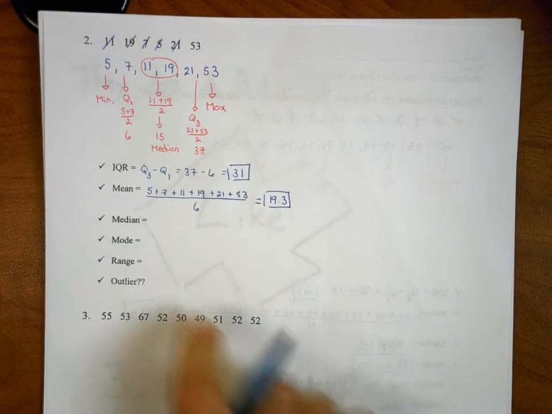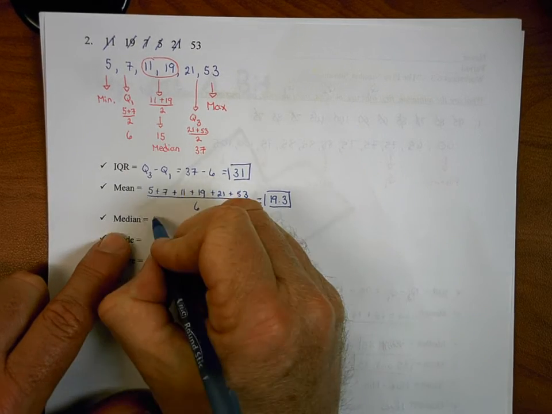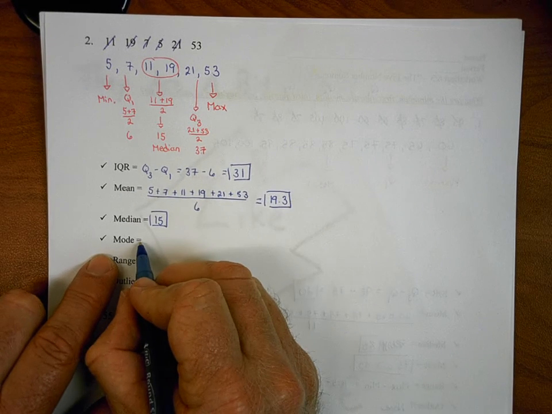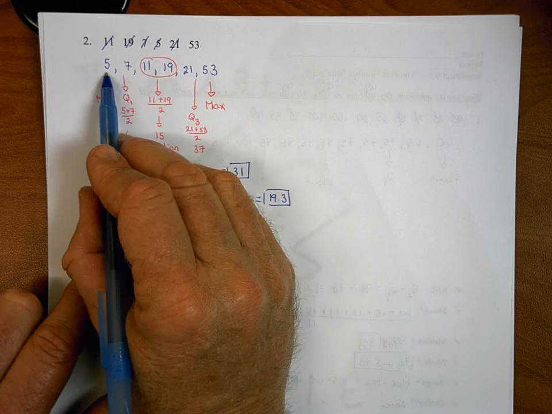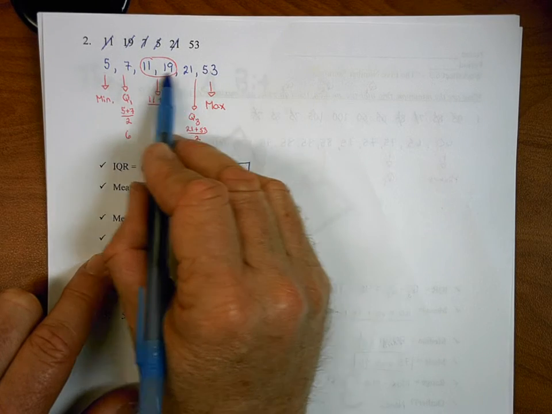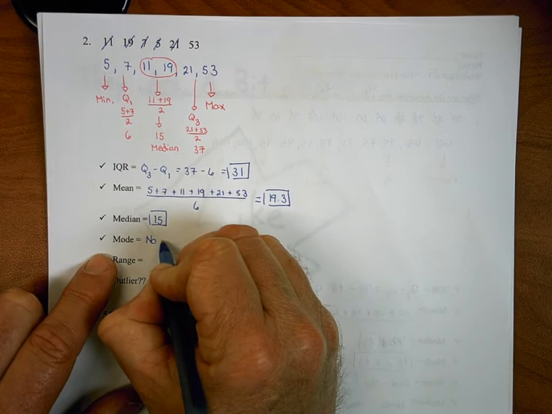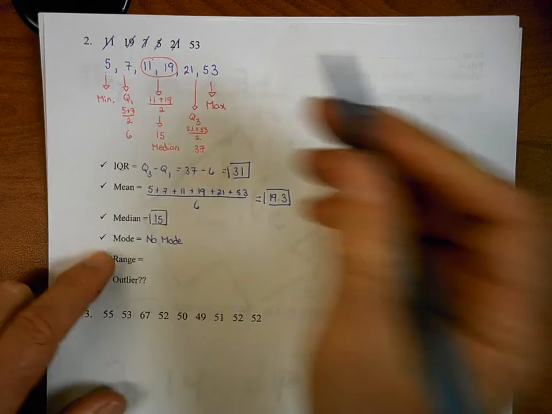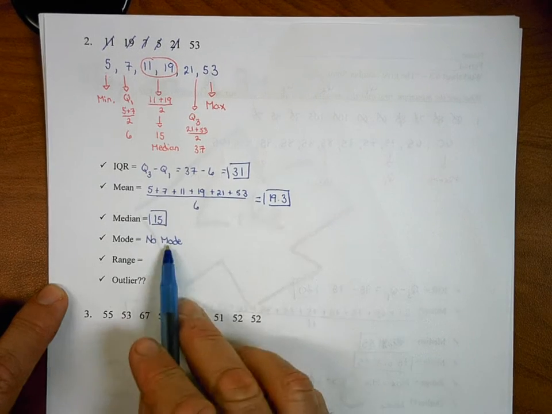My median is going to be the number in the middle. We already found that. That's 15. The mode is going to be the clear-cut winner, the number that shows up the most. You can see no number shows up the most. There's a tie, so that means there's no mode. If every number shows up the same number of times and there's no clear-cut winner, we have to say there's no mode.